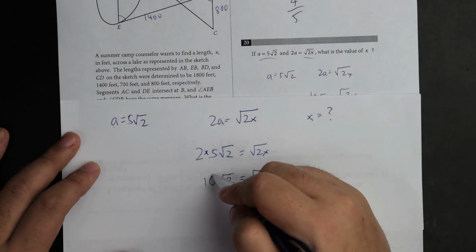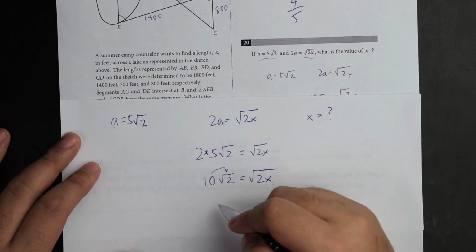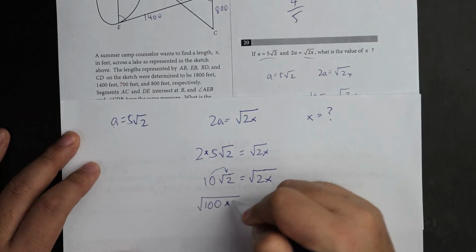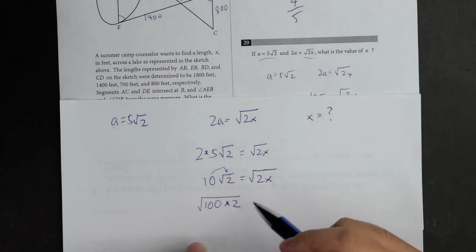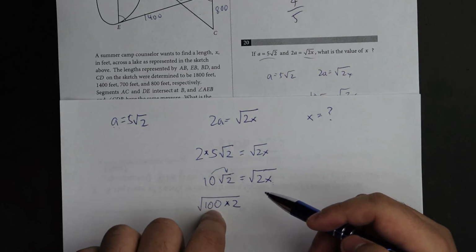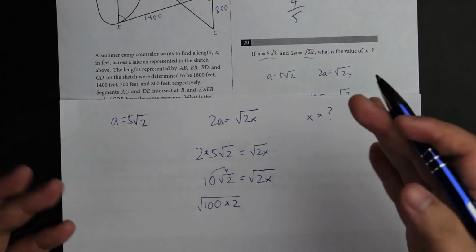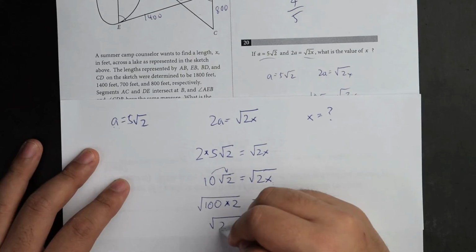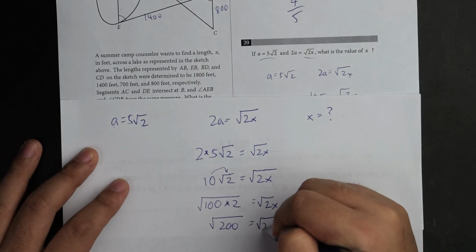If I bring this 10 inside, it's actually 100 times 2, because 10 times 10 is 100, and if I wanted to simplify I could pull out 10, but right now that's not my goal. So it's going to be square root of 200 equals square root of 2x.